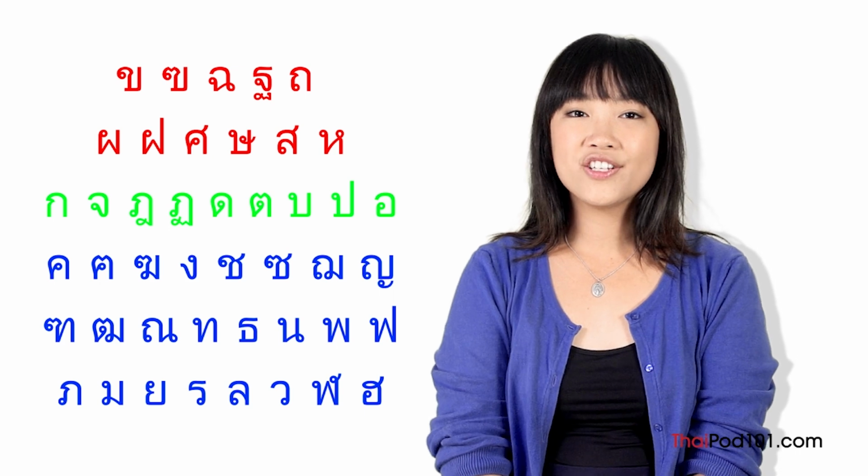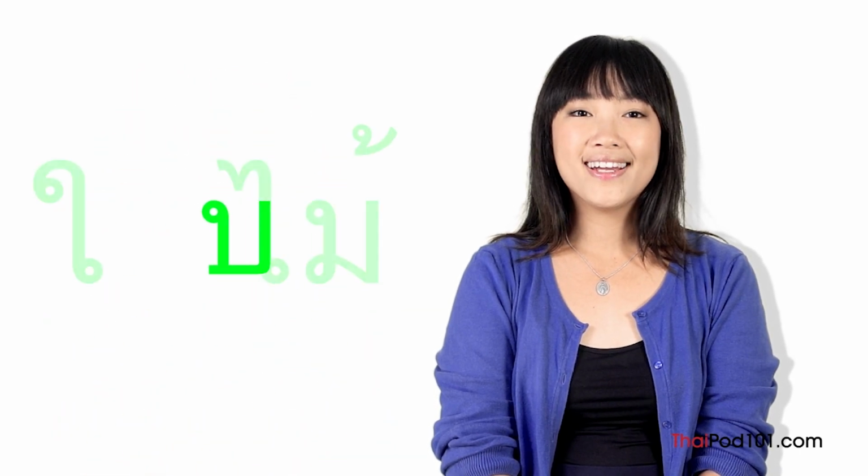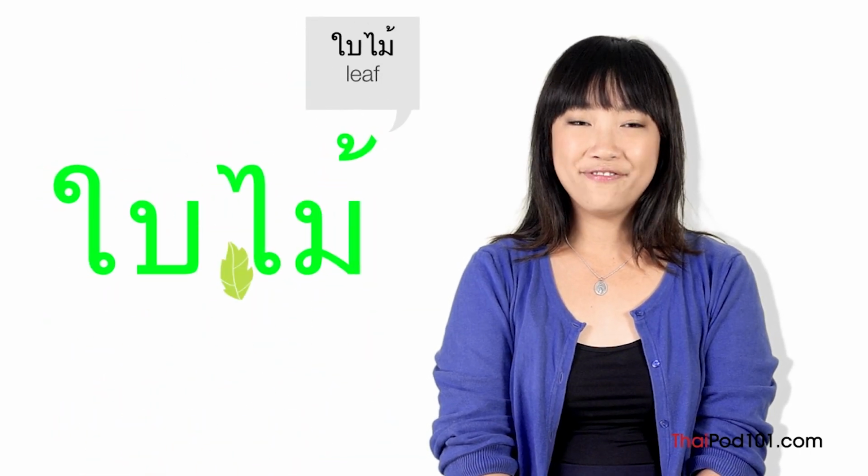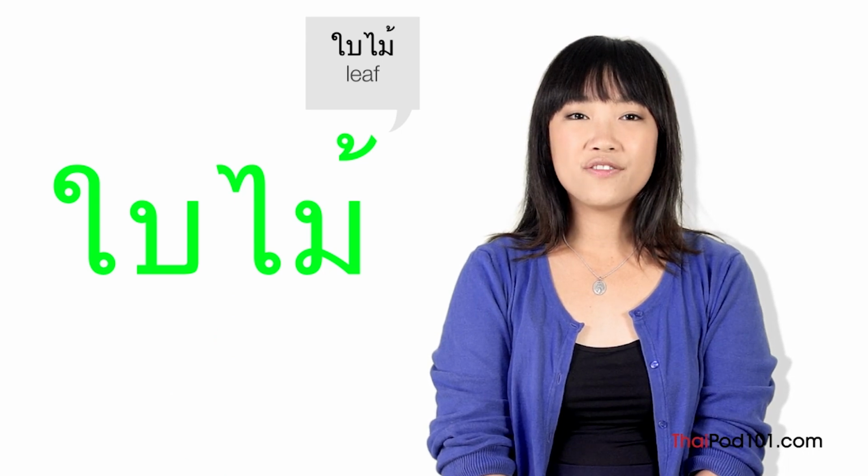The third consonant you'll learn today is บอใบไม้. ใบไม้ means leaf. As the initial consonant of a syllable, บอใบไม้ makes the sound b like the B in bucket. You can also think about the shape of บอใบไม้ as a bucket, which might help you remember its sound.